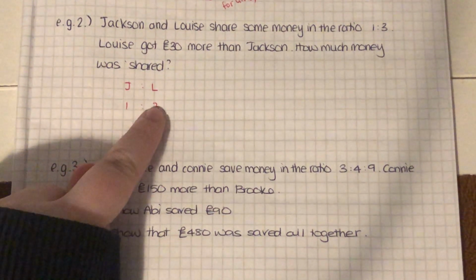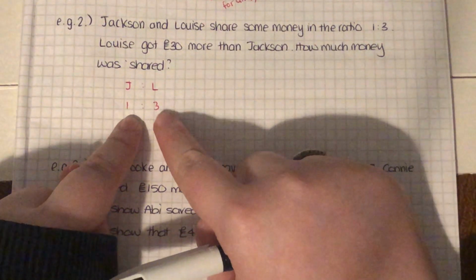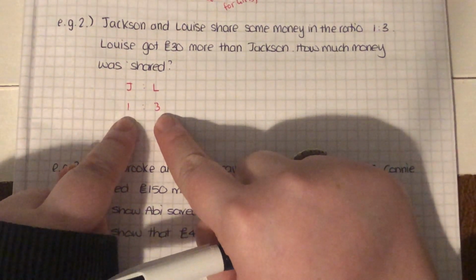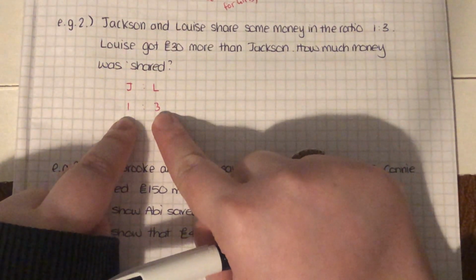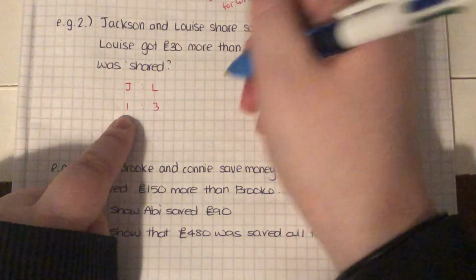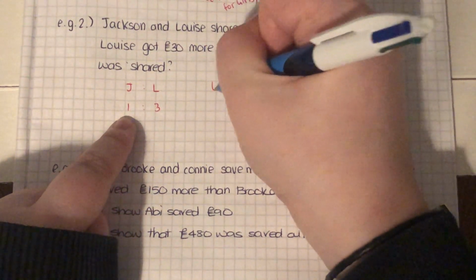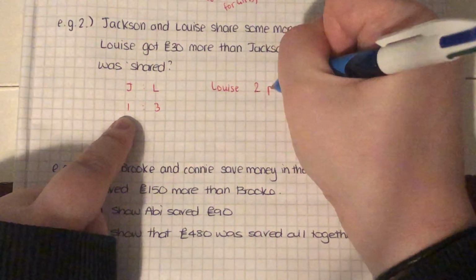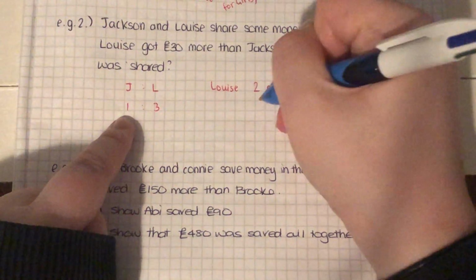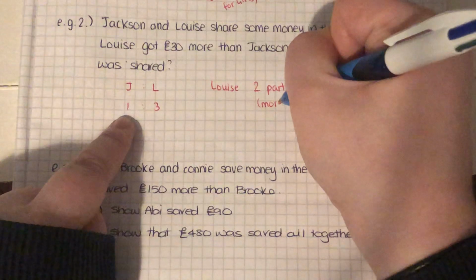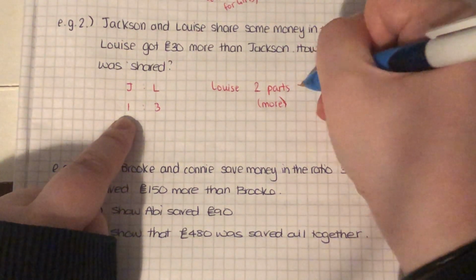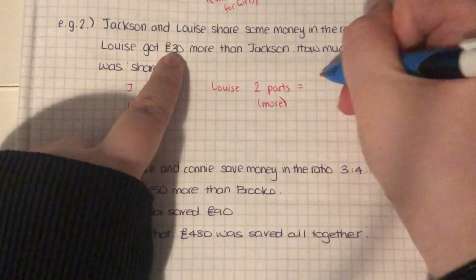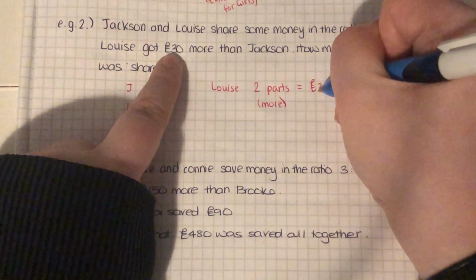So if we look at the ratios again, Louise has 3 parts and Jackson has 1. So she's getting 2 more parts than Jackson is, okay? So for Louise, she's getting 2 parts more.